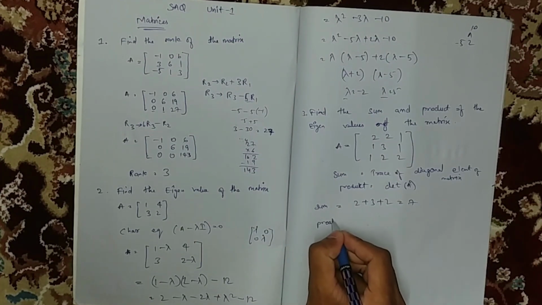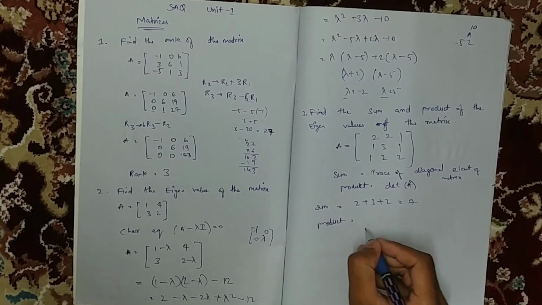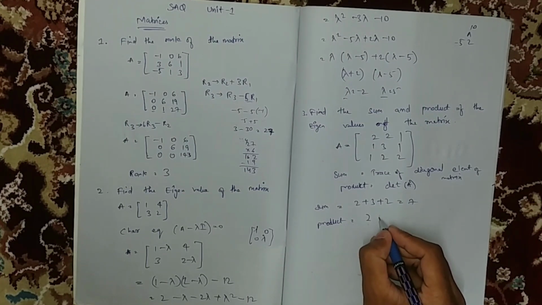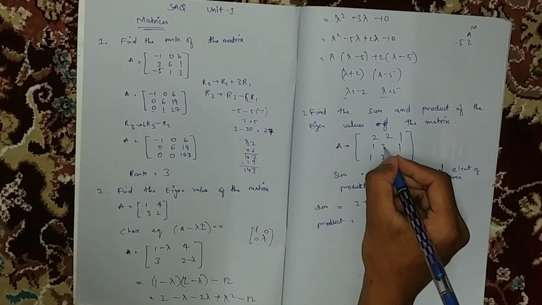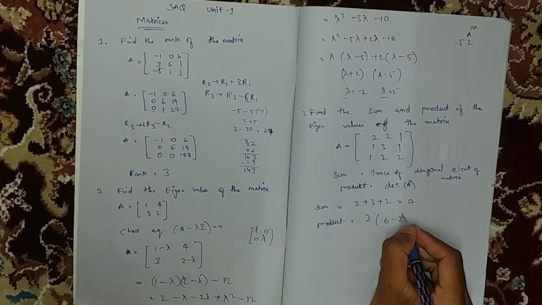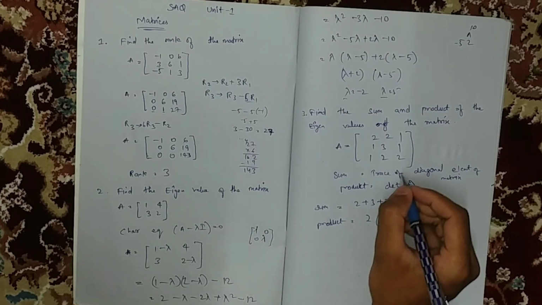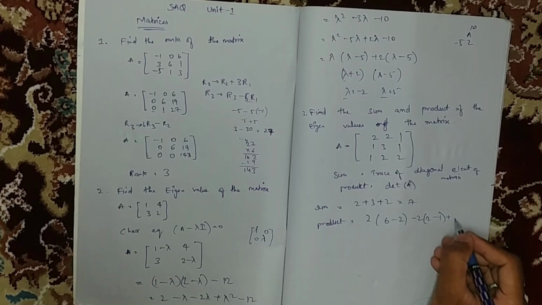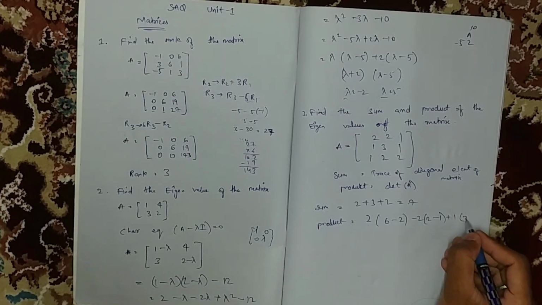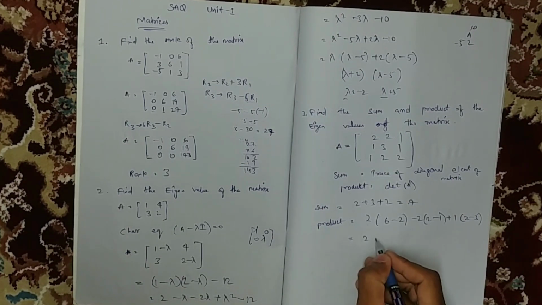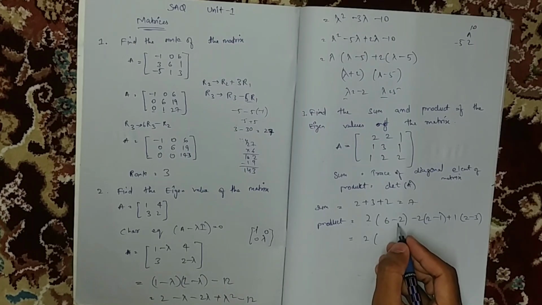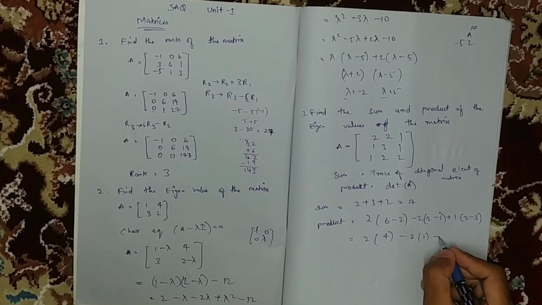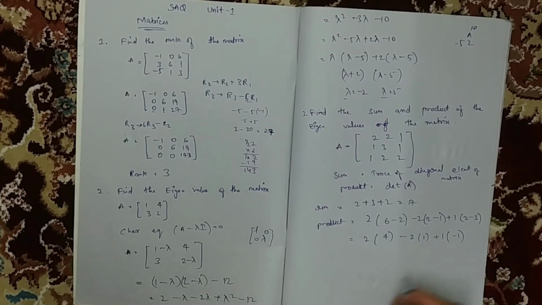Now the product of A means 2 times (3 2s are 6 minus 2) minus 2 times (2 minus 1) plus 1 times (2 minus 3). 6 minus 2 is 4, 2 1s plus 1 minus 1.